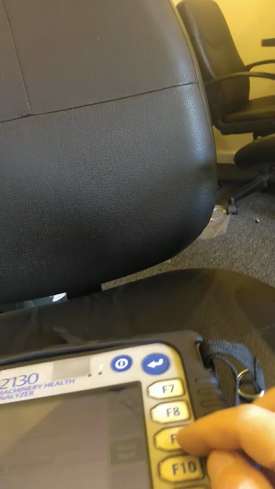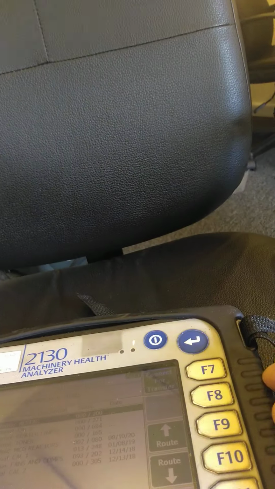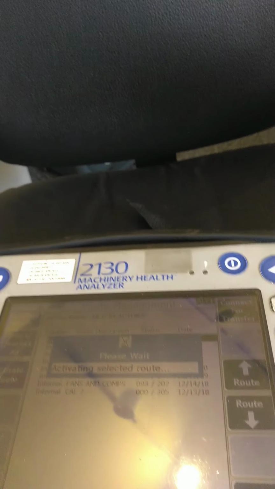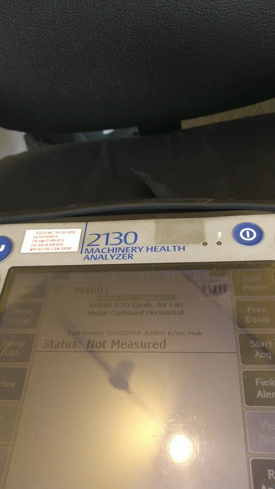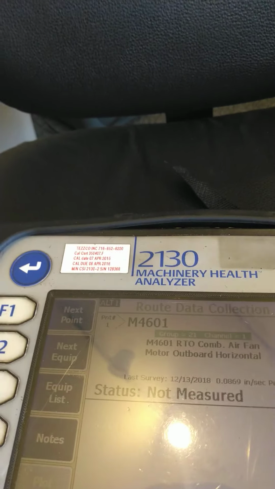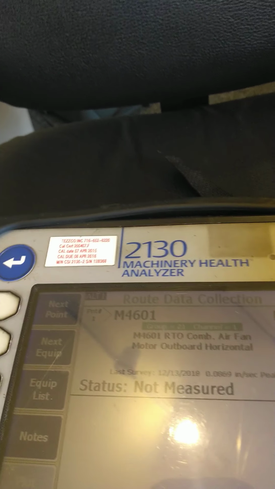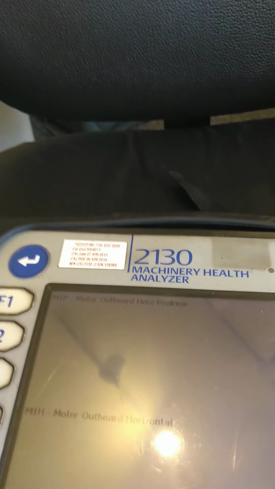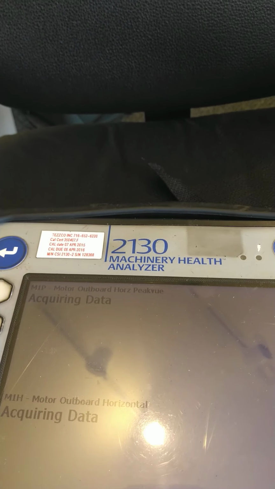It's been a while since I used one of these, to tell you the truth. Route management. And that was the All Star, that one there. Activate. And then we have the route there, that's M4601, and we can take readings on it. I'm going to go ahead and take a couple of readings, even though they'll be bad, just so we can go through the process of dumping the data.